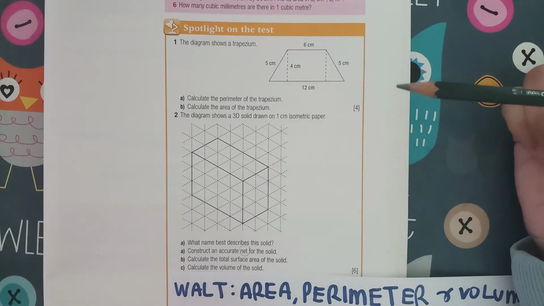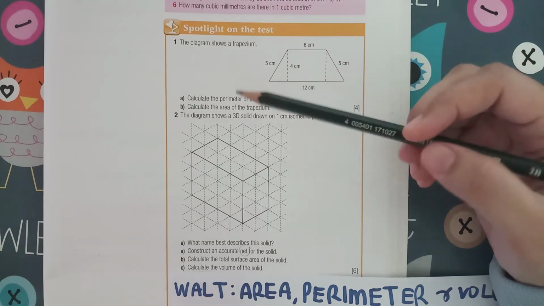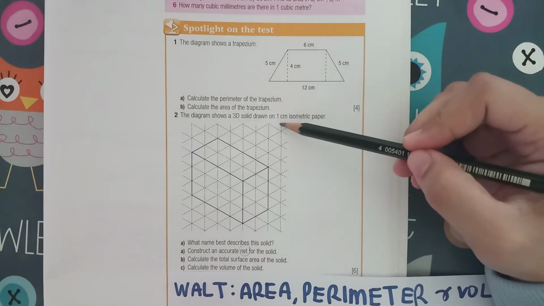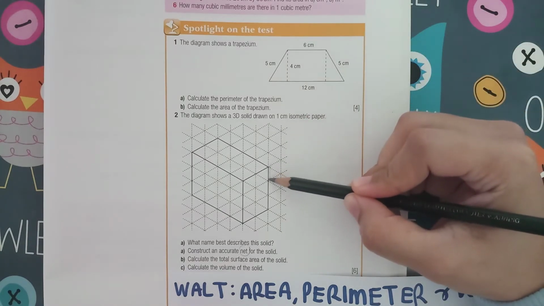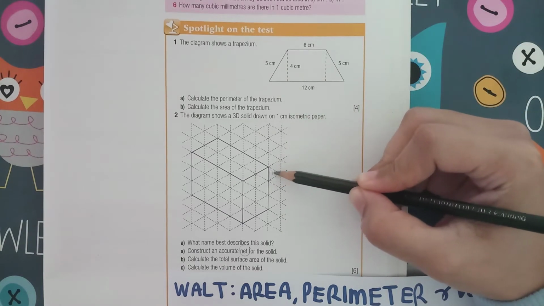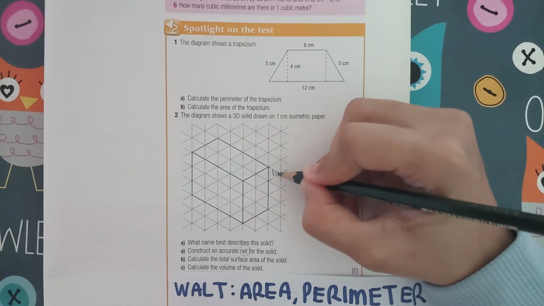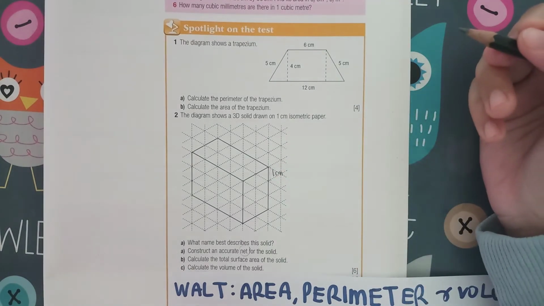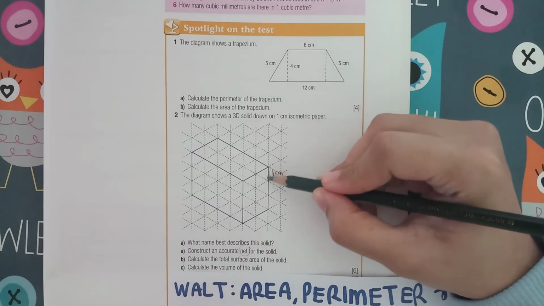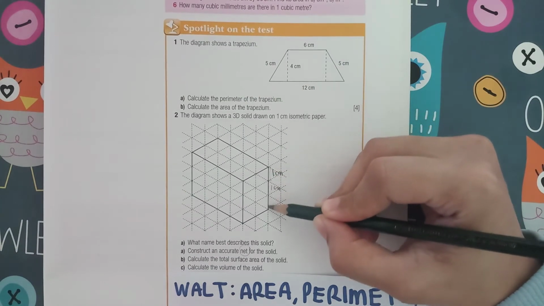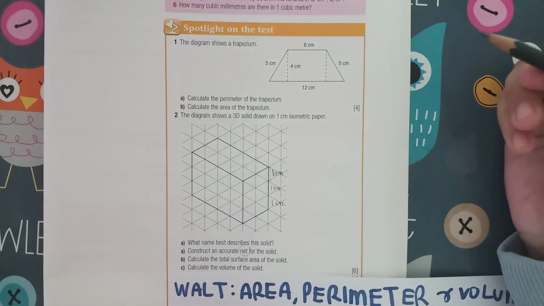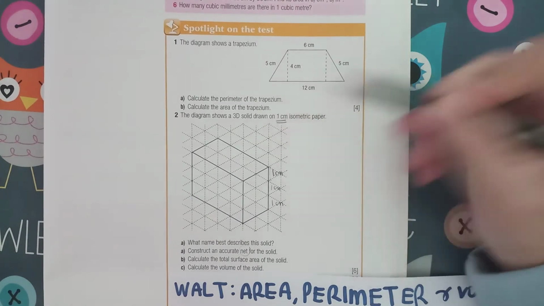Okay, before I forget, I need to explain that this is a 1 cm isometric paper. It means for one small box here, this is 1 cm. One small box, this is 1 cm. This is another 1 cm. This is another 1 cm. Okay, because it stated 1 cm isometric paper.